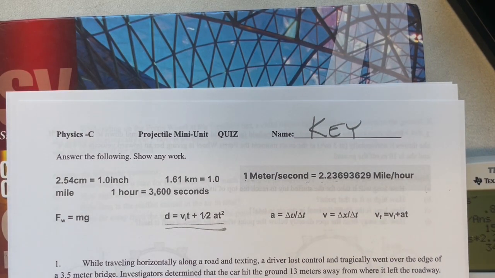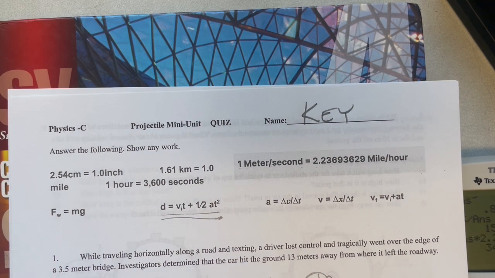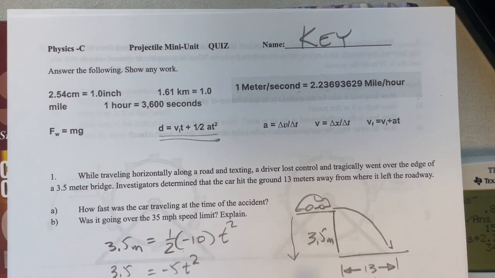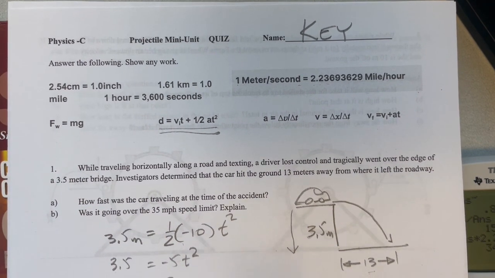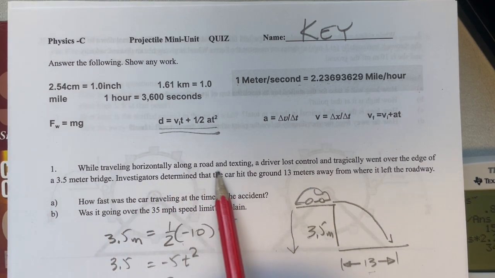Hey everybody, we're looking at the answer key to this mini quiz from earlier, going through a couple of these problems as quickly as I can, but with some clear explanation, I hope. We have a car traveling horizontally. Okay, it's not going upwards or downwards, it's traveling horizontally on a road.